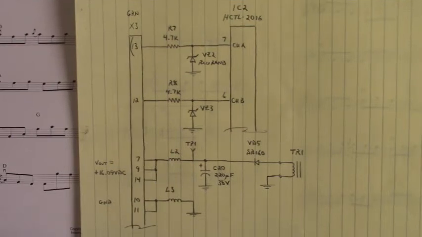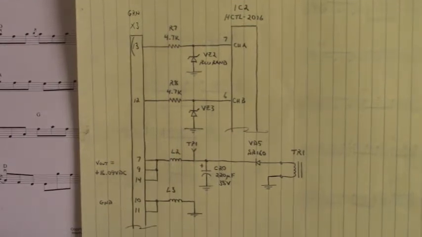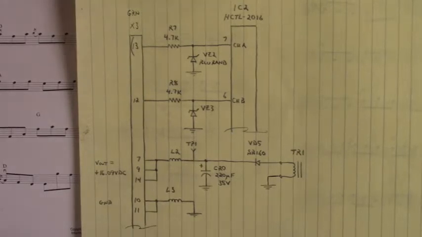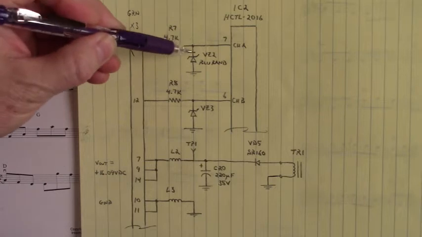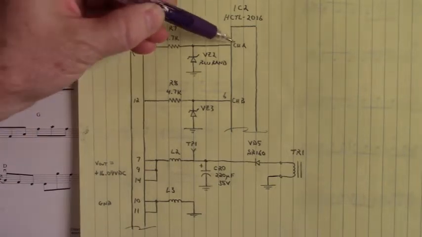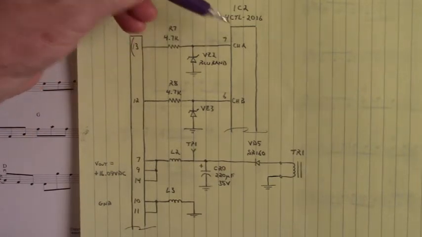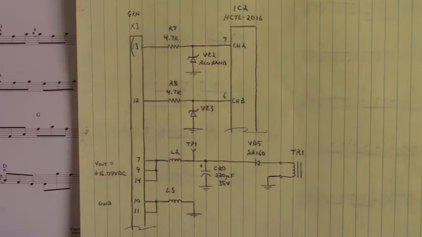Evening all. Here we are at the house. Now this right here is the IC that I replaced on that Otto DRO, digital readout. Pin 13 of the Phoenix connector goes through a 4.7 k ohm across this Zener diode into pin 7, channel A encoder input.